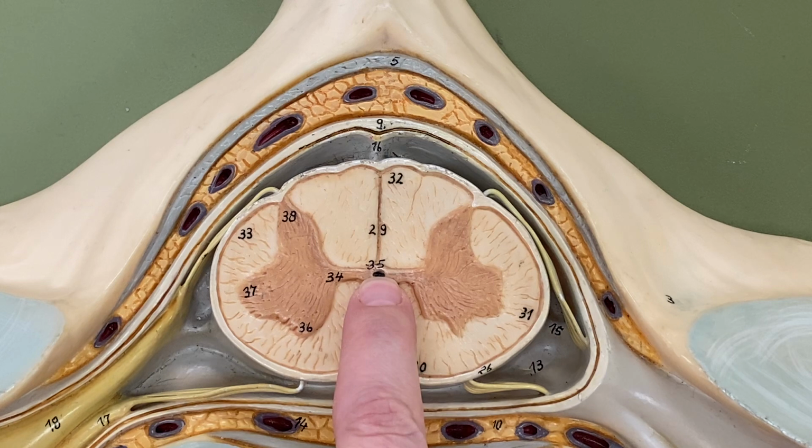The central canal we covered. It's the little hole in the center, and it is in fact lined with ependymal cells, and it is filled with fluid. What fluid? Cerebrospinal fluid.